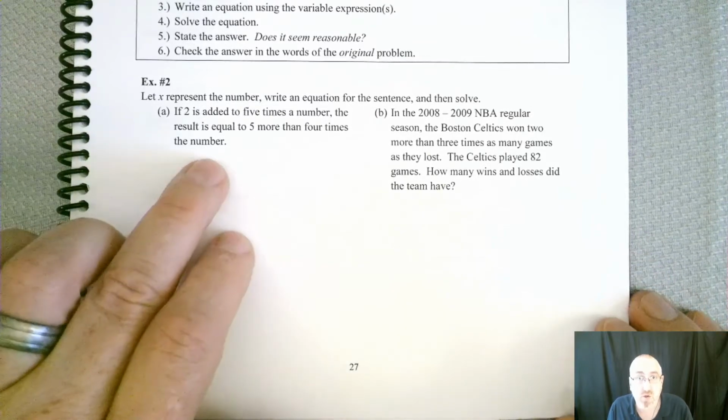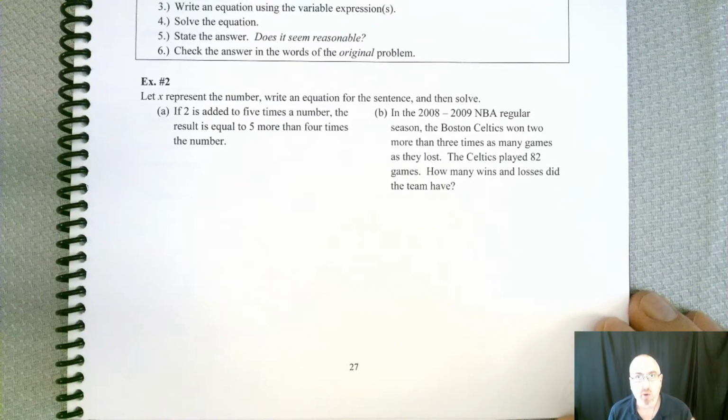Now the first one is not really giving you a lot of context. It's not talking about apples or dogs or whatever. It's still looking at a problem with x.